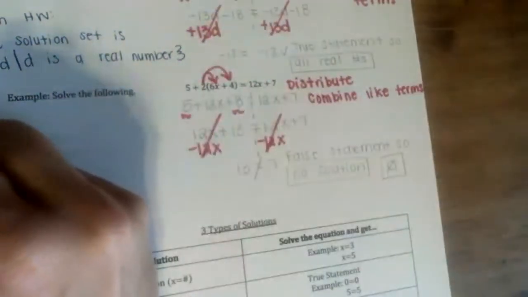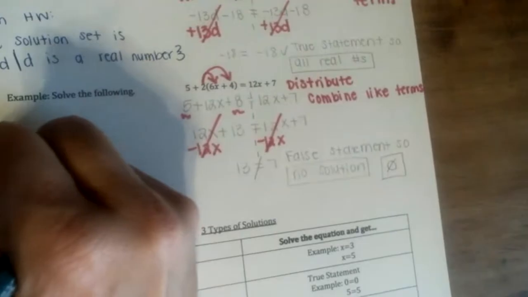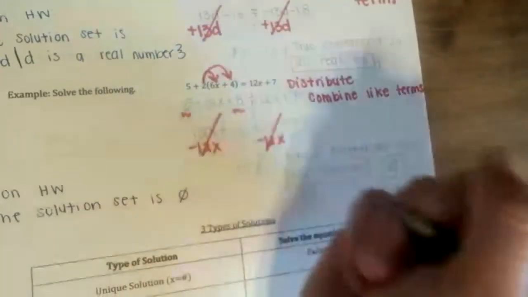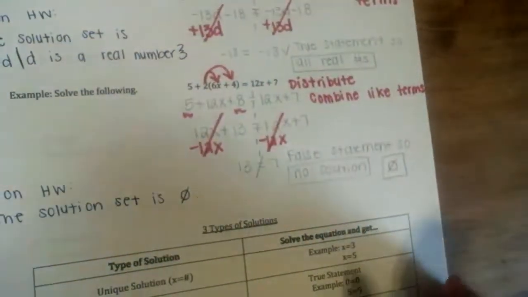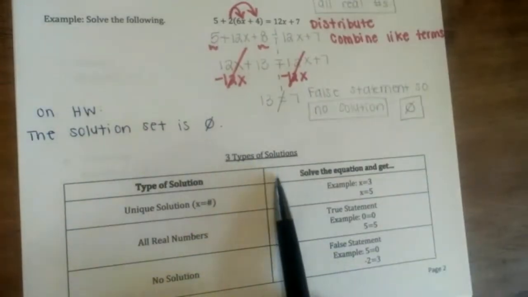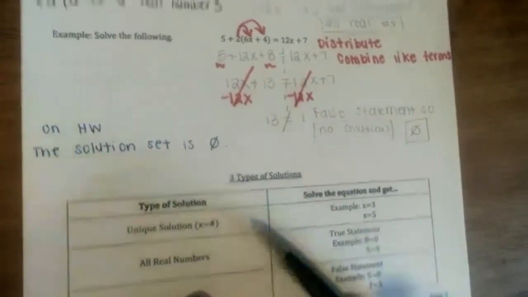So again, on the homework, just like we did on the previous problem, we would say the solution set. Again, it'll be a multiple choice option. So the multiple choice option is the solution set is what's called empty set. Our set of solutions are empty, which means there's no solution. Done.